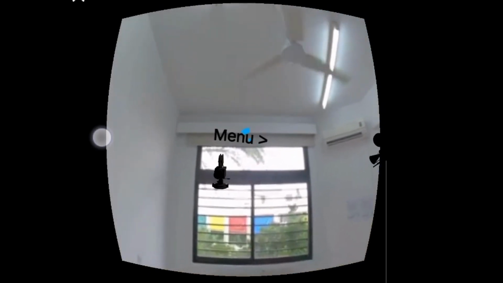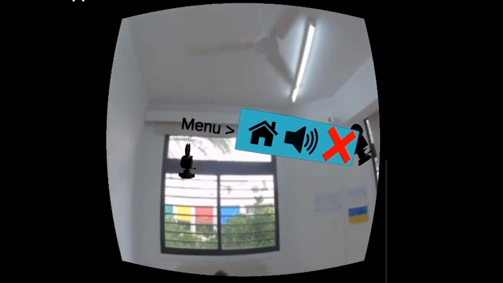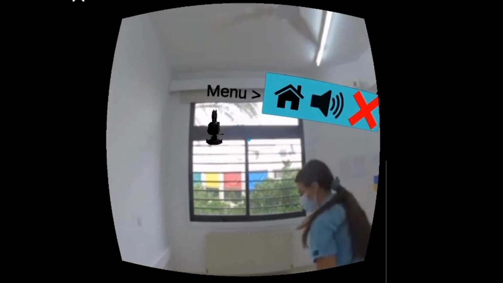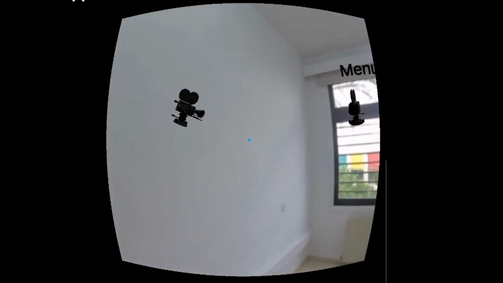When you focus to the menu, 3 options appear. The first option is to return to the scenario selection. The second is to mute and unmute sound, and the last is to exit the application. If you want to close the menu, focus again on it.